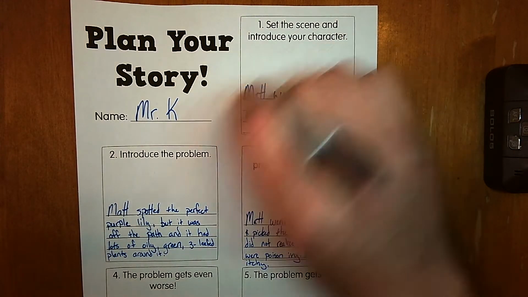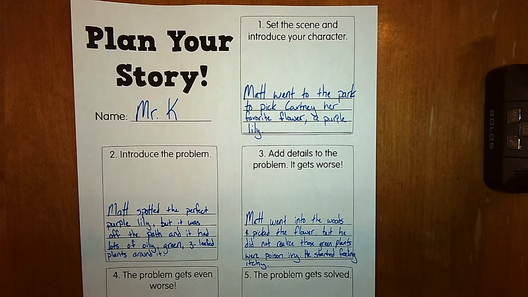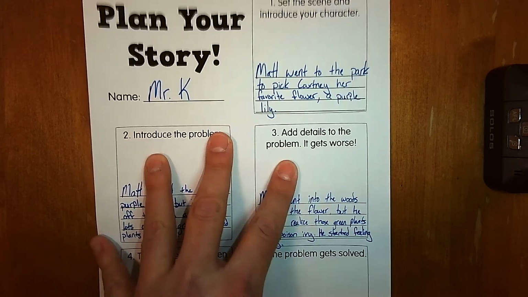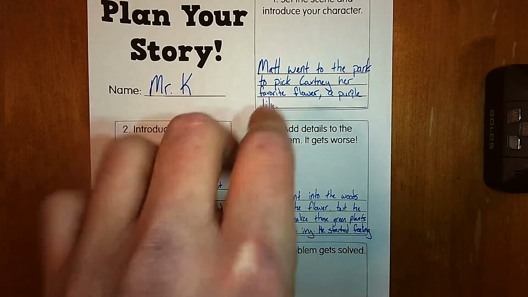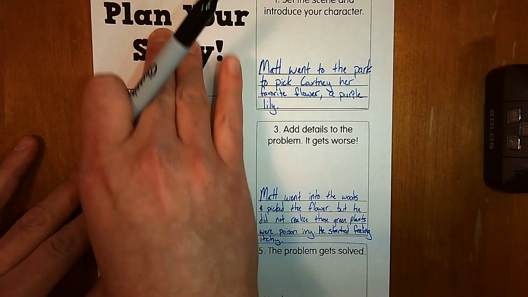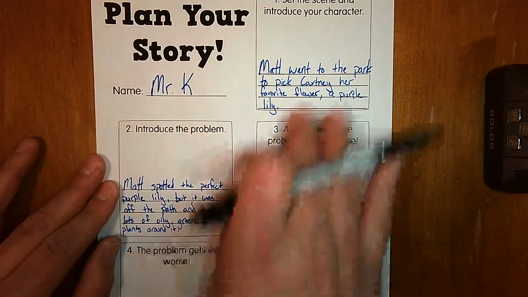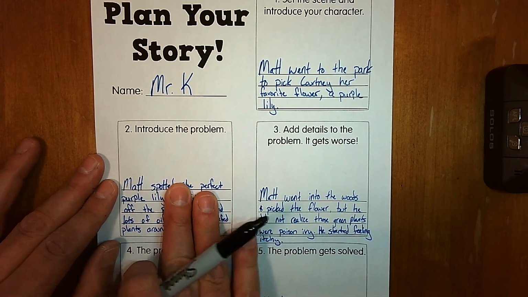Now, I like to think of each one of these boxes as its own page. Don't worry if you just do this page and don't even start your story. This is really important. You need to plan your story before you start writing. So if this is the only thing you do, then that's okay for today.